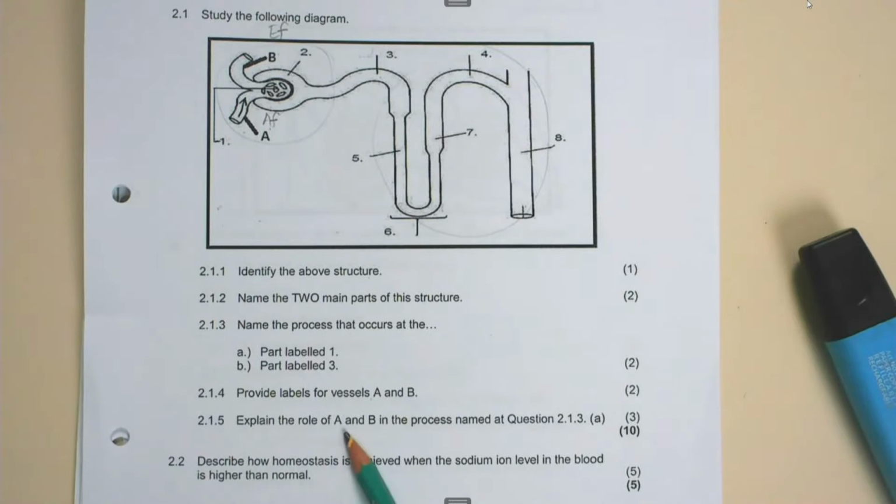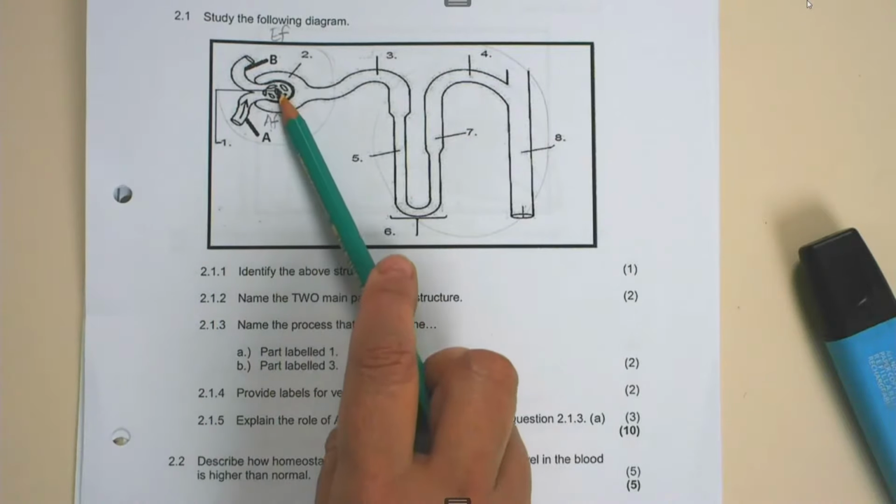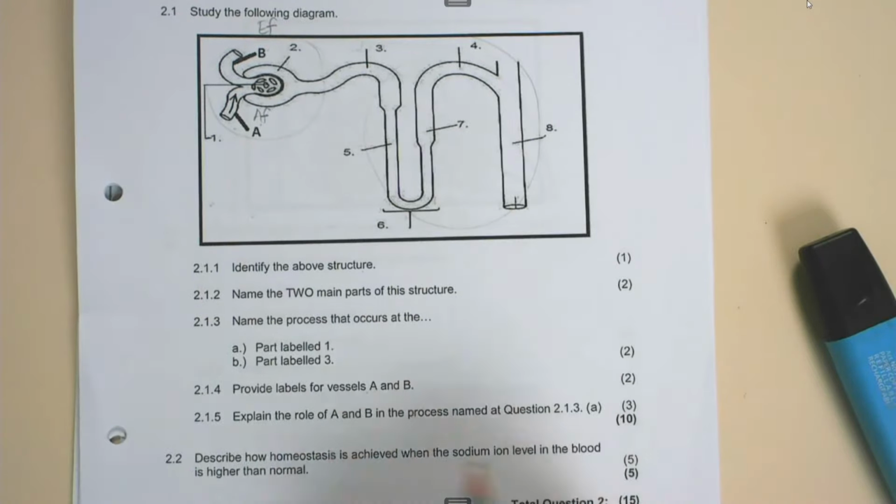2.1.5, explain the role of A and B in the process named at question 2.1.3a. So glomerular filtration, and this is exactly what I talked about.